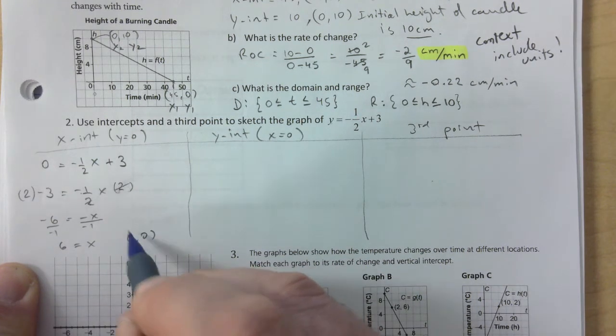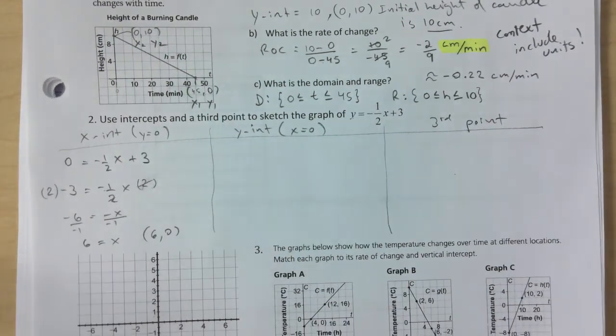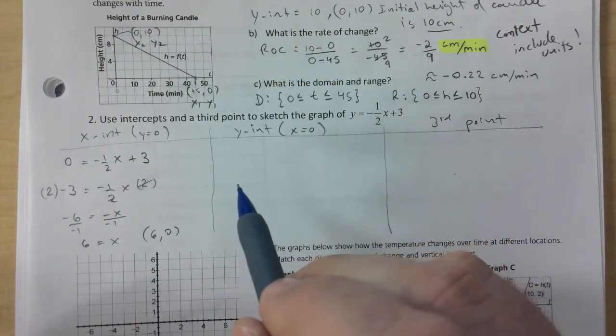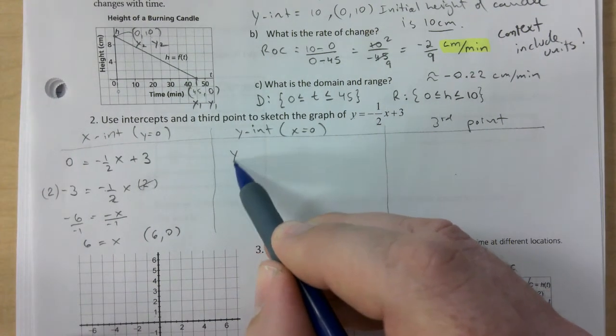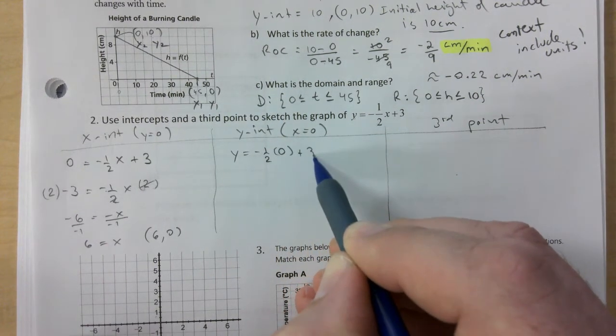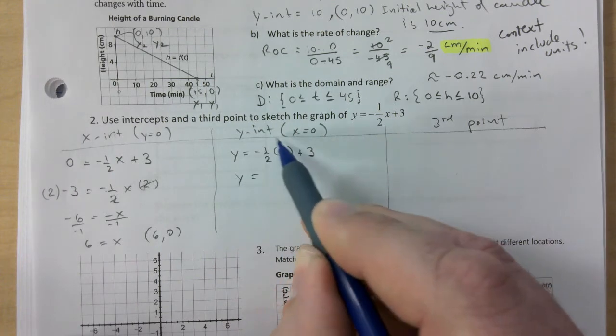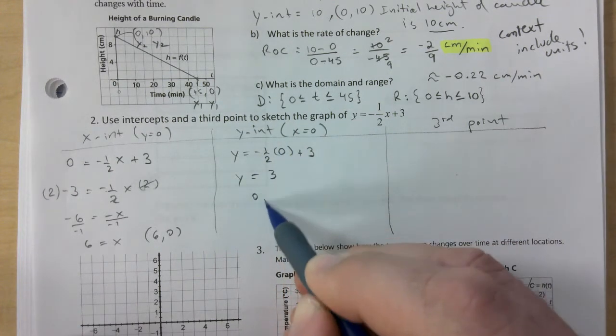So 6, 0 is our x-intercept. Y-intercept. This is easier. Negative 1/2 times 0. Show this step, right? It's important. And this whole thing will turn to 0, so it's really just 3, so it's 0, 3.